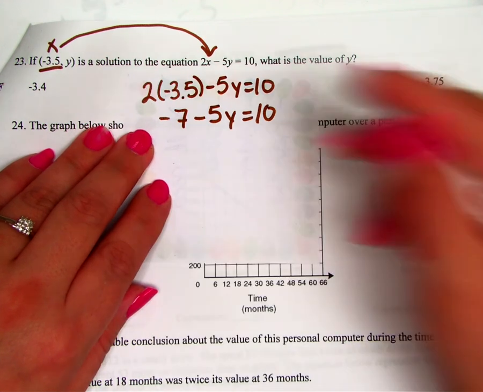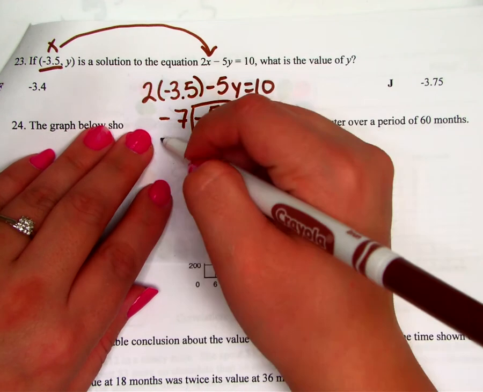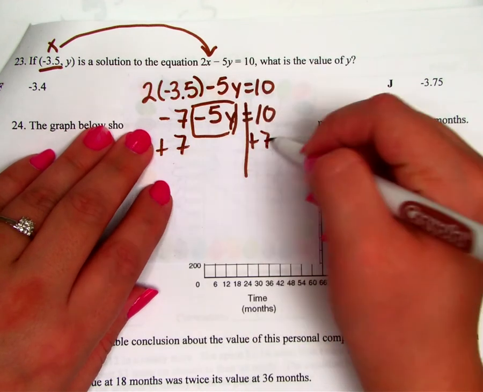Now remember, I'm looking for y. I need y by itself. So I'm going to add 7 to both sides.